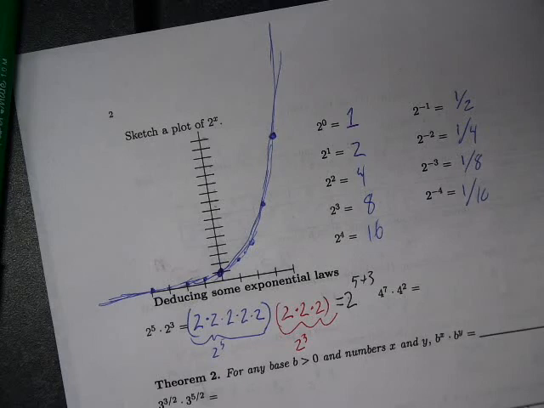Let's just see if that intuition holds up. What do you think 4 to the 7 times 4 squared should be? 4 to the 9th?